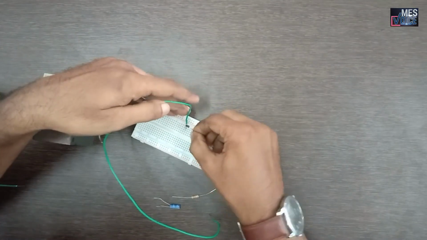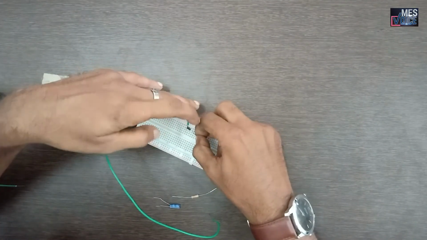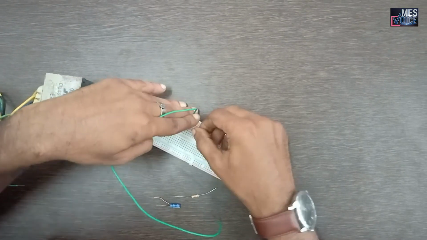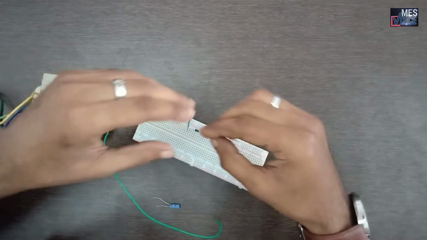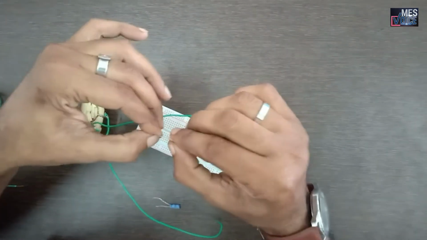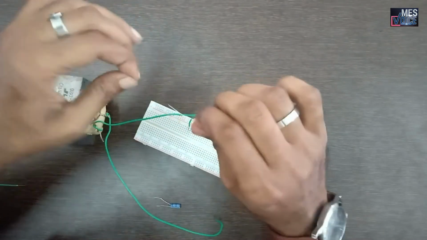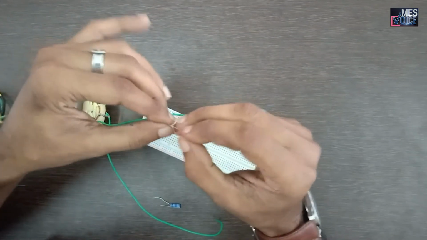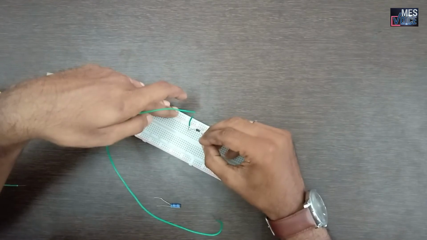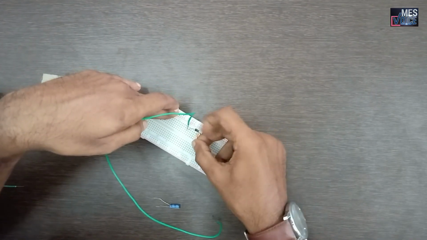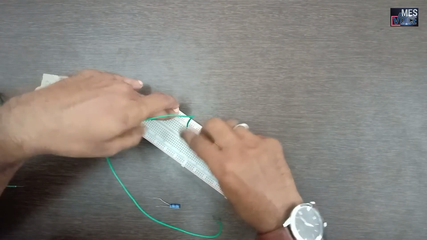I'm connecting one end of the secondary, not the center tap. One end of the secondary goes to the positive terminal of the diode 1N4007, and the other end of the diode is connected with the resistor. We're taking a 1 kilo ohm resistor, and the other end of the resistor is left for the negative terminal, which is connected to the center tap.